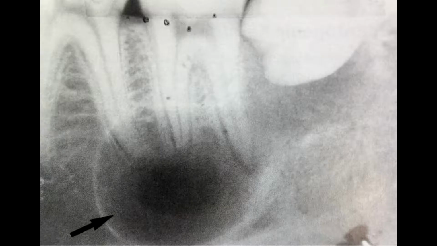Median mandibular cyst. The cause is unknown, and the location is the midline of the mandible. Clinical features are asymptomatic, but if very large may cause expansion of the lingual aspect of the mandible. Radiographically, it's a well-circumscribed radiolucency below the apices of the mandibular incisors, and microscopic features include a cyst lined by squamous epithelium. The treatment is surgical, and the diagnostic process is radiographic and microscopic.